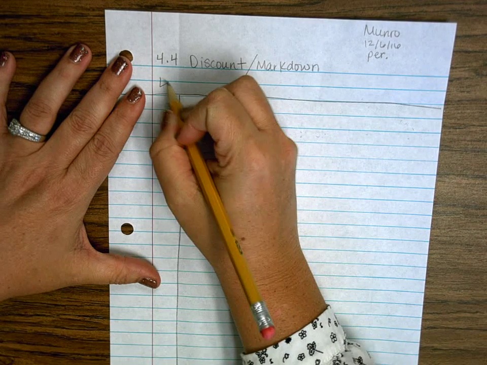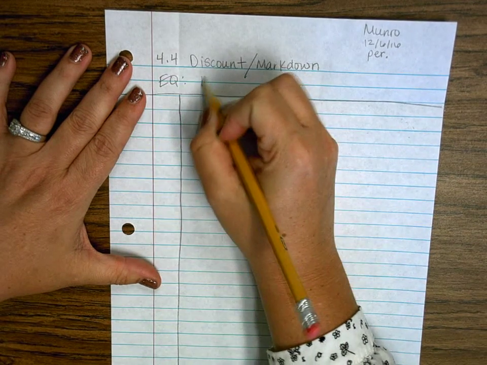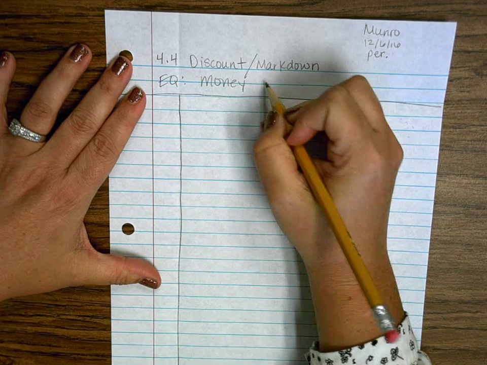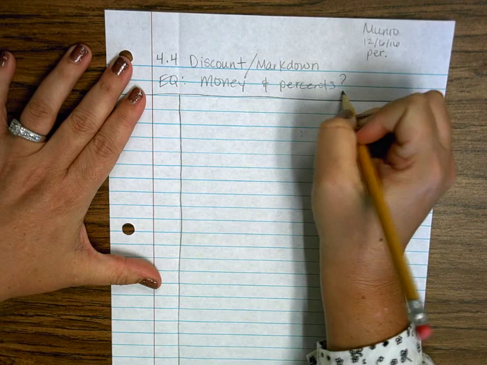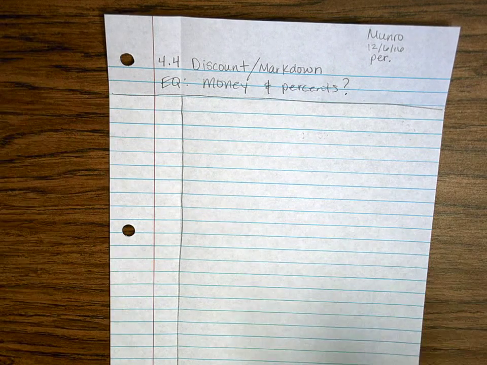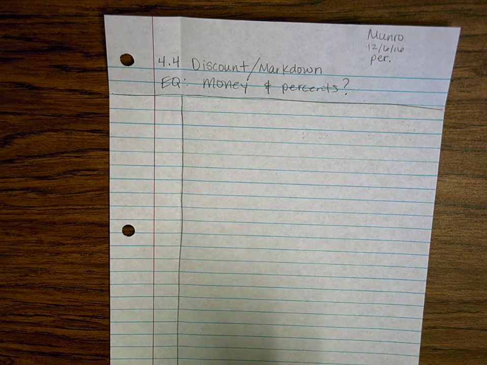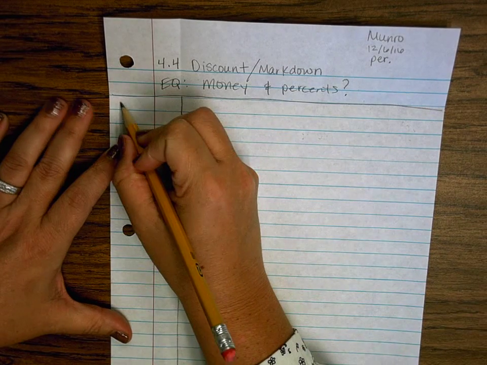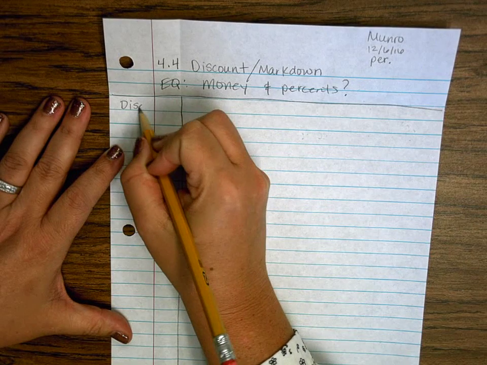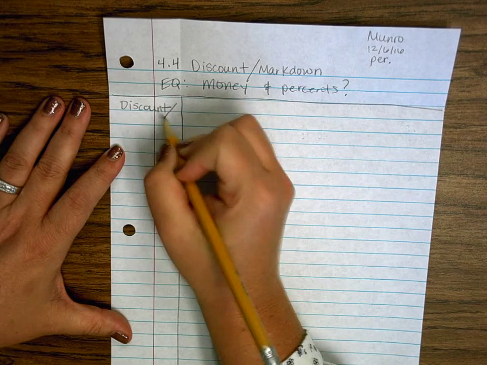And the EQ is still about money. Money and percents, right? We're still on that same theme. The first definition word we had in the book was discount. So on the left-hand side, we're going to put discount/markdown.